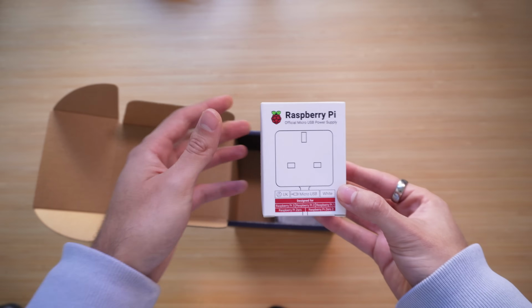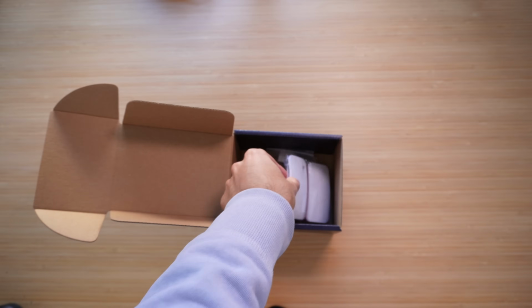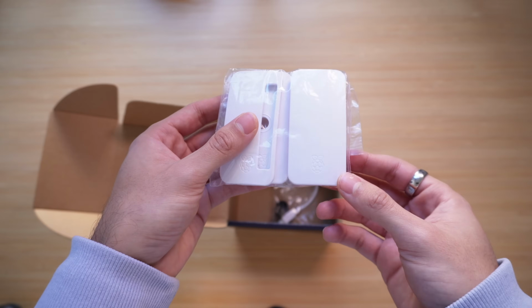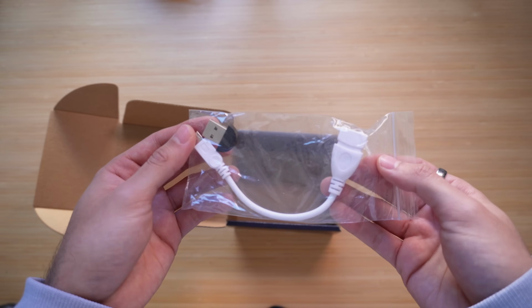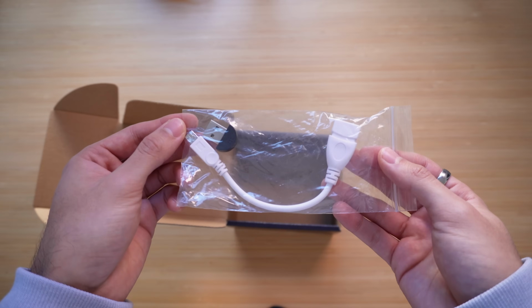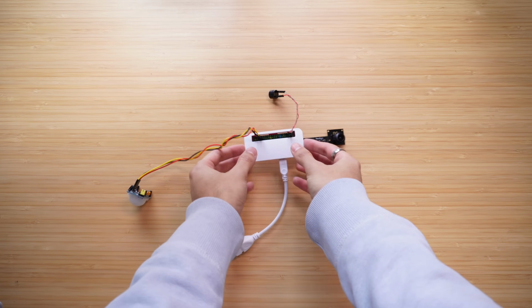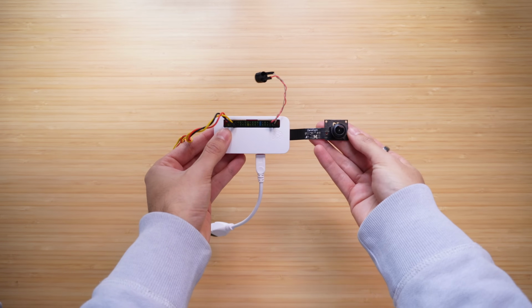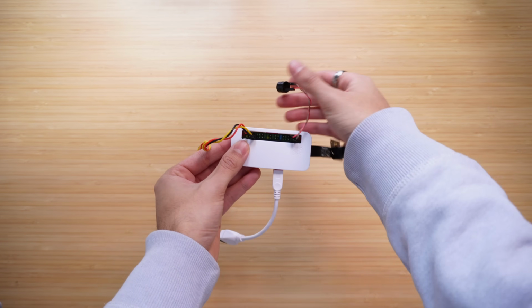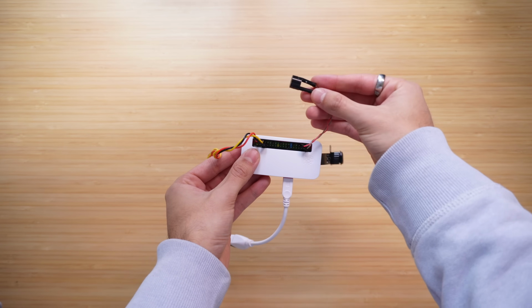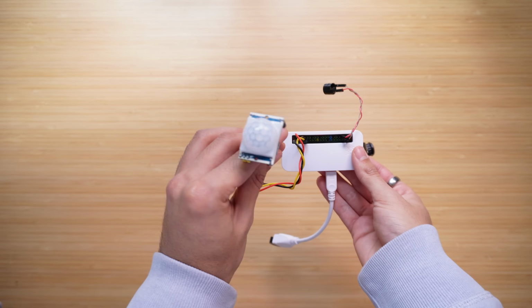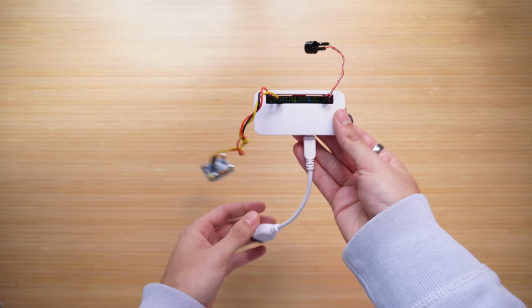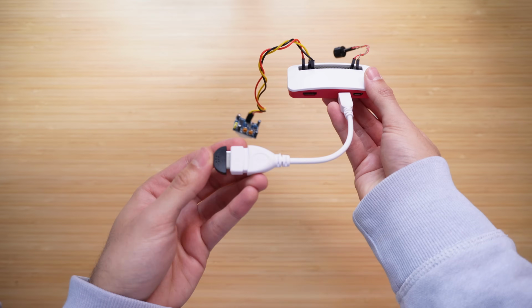Next, we have a power supply to run the device. Then we have a case that the whole device will live in. And finally, we have a USB microphone and an adapter that will plug into the device to record audio. When you've completed building your device, it should look something like this, with the camera on the right, the buzzer at the top. On the left is the passive infrared motion sensor and it's wired into the Pi, and then at the bottom is the USB microphone.